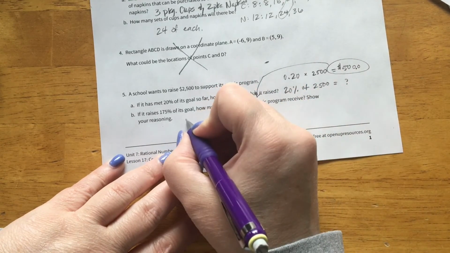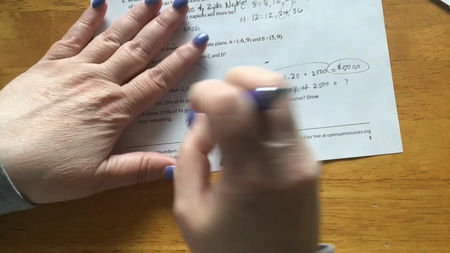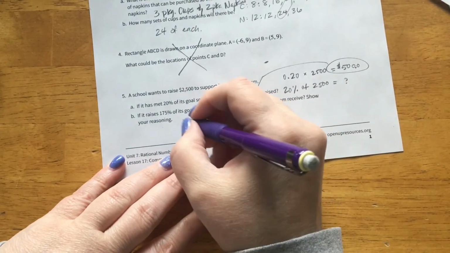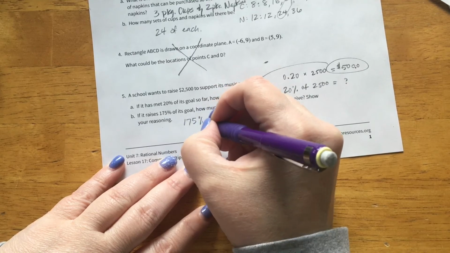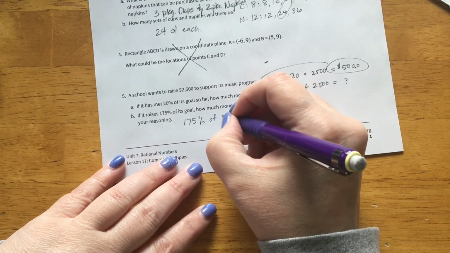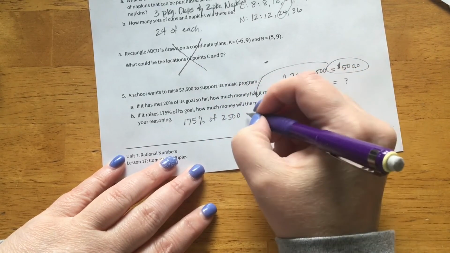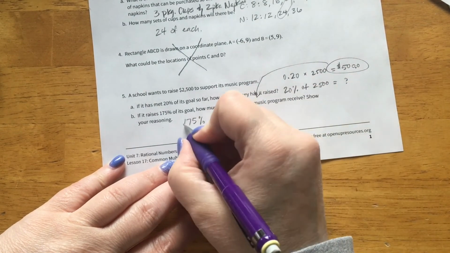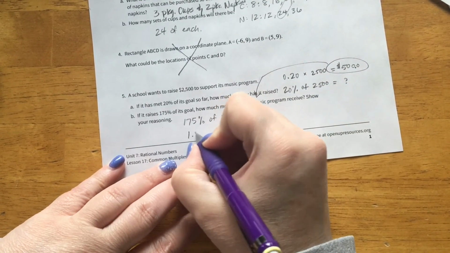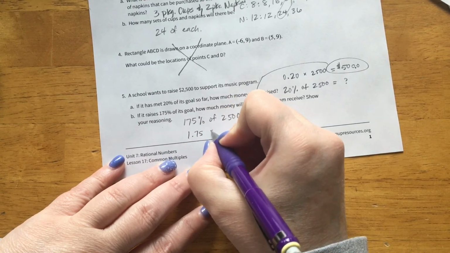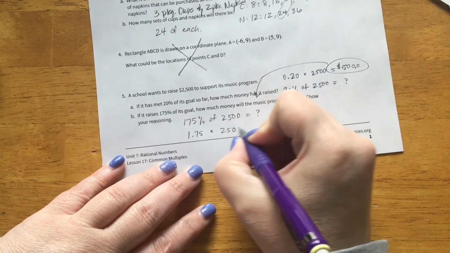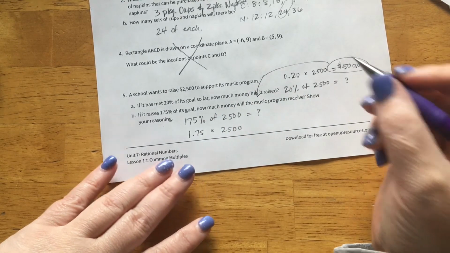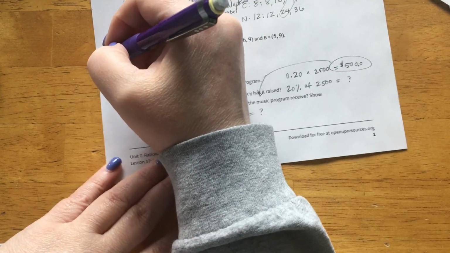Oh, wow. So if they earned, erase. Erasers are great inventions, aren't they? 175% of their goal, which was $2,500, what would that equal? Well, exactly the same process. 175% is 1.75, of is multiply, and then 2,500. Now this one, I'm going to go ahead and do the math, okay? I'm going to do it over here on the side.